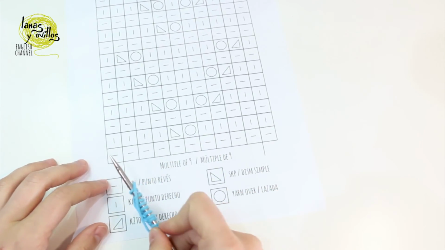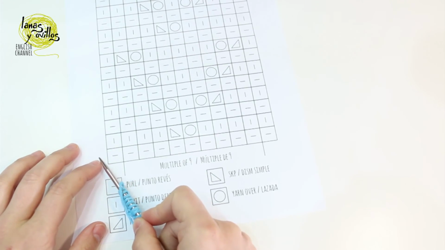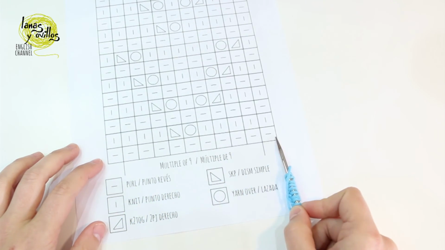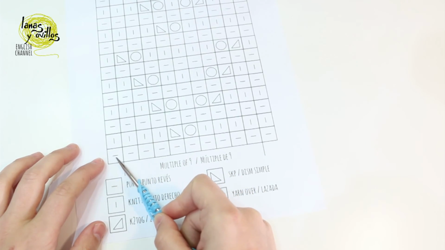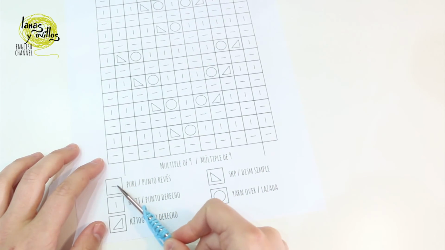Row number 1. Remember, on the odd rows from the left to the right, we have to make all the row with purl stitch.